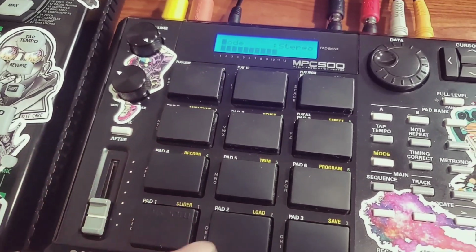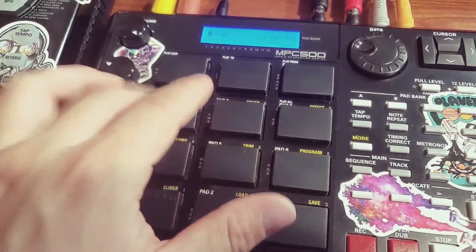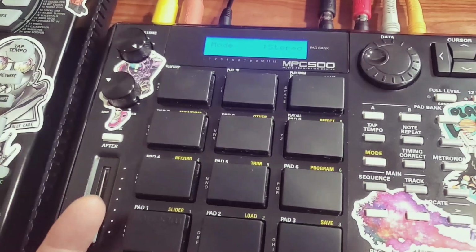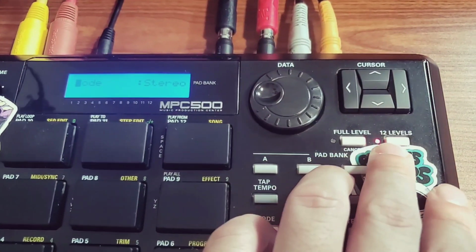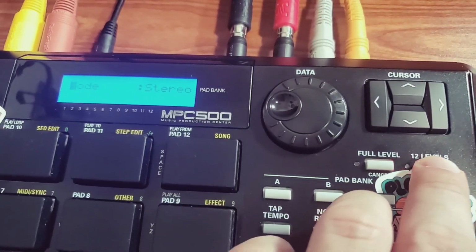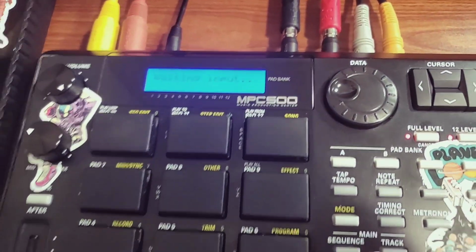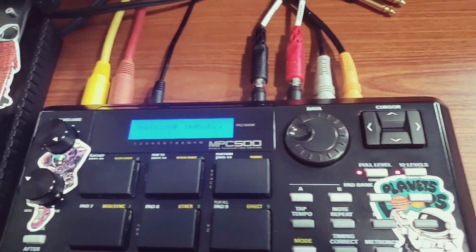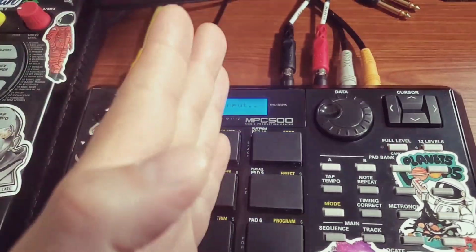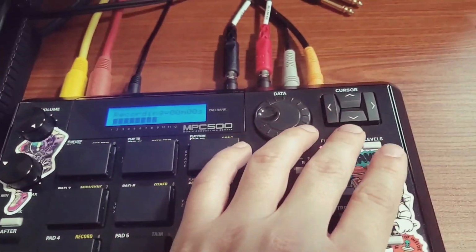So now that I have these all on mute groups, they can cut each other off, and it helps in the process of actually doing this resample thing. So I'm gonna hit the arm or 12 level button. This is record, so it's waiting for the input. As soon as I press this pad, it'll start recording, and then I'm gonna hit 12 levels again to stop it where I want that chop to end. So 1, 2.